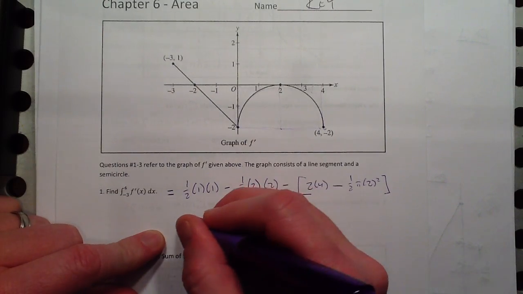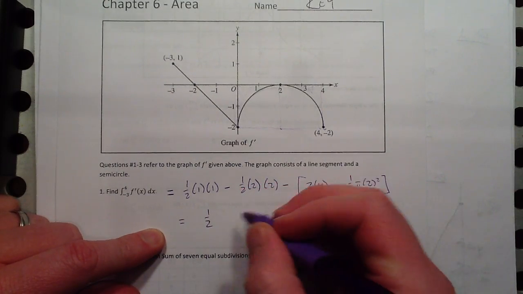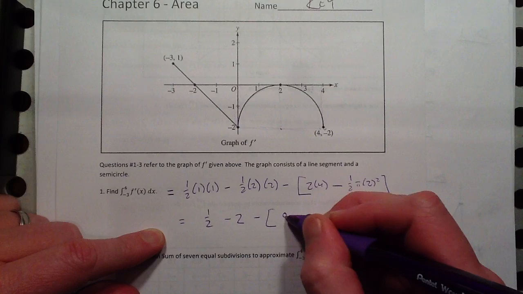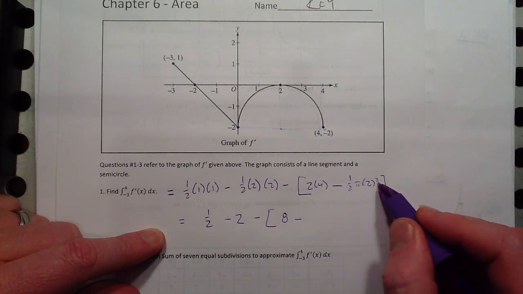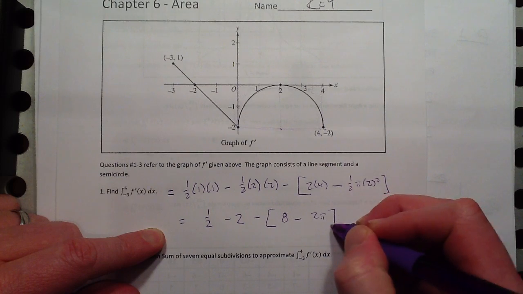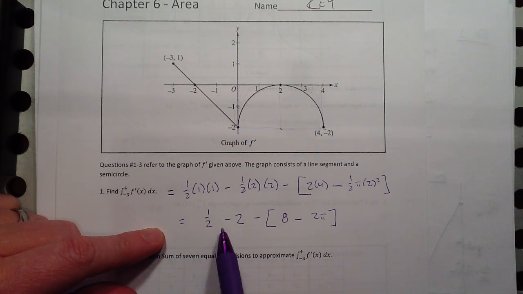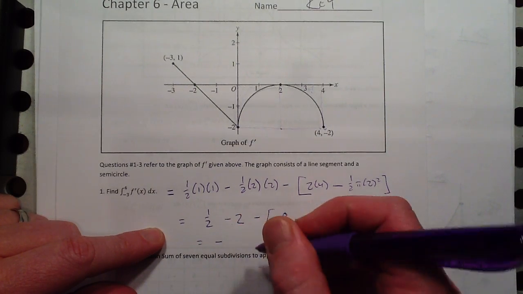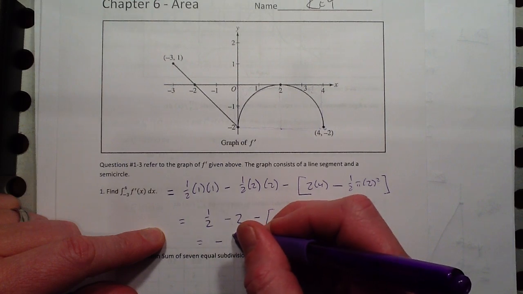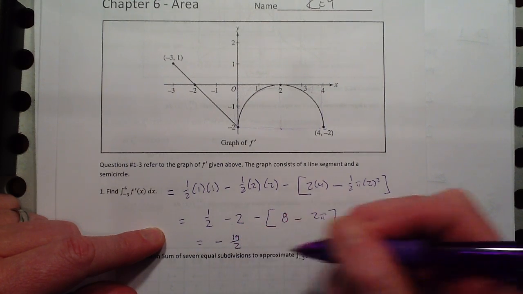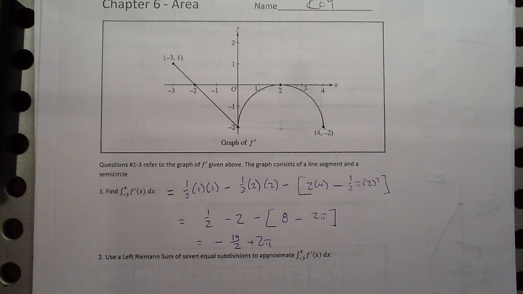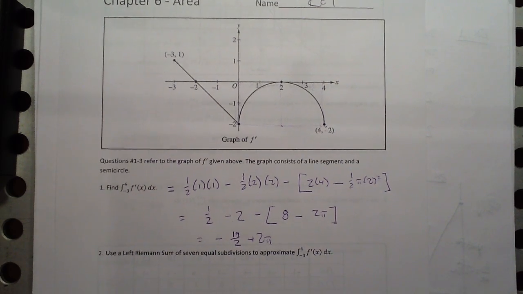Let's see if we can simplify that a little bit. 1/2 minus 2 minus 8 minus 4 minus 2 pi. Let's see, that'd be negative 10, that'd be minus 9.5, or let's see, what is that? 9.5 is 19/2, I guess, plus 2 pi, looks like. Okay, there's the exact area.